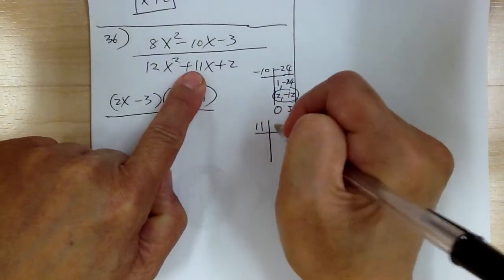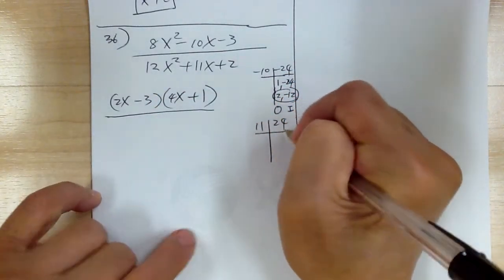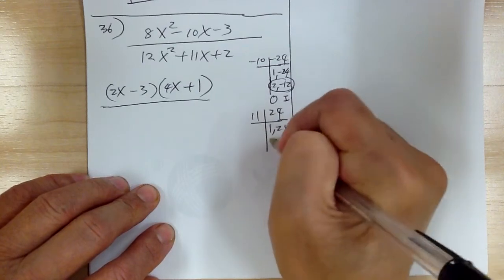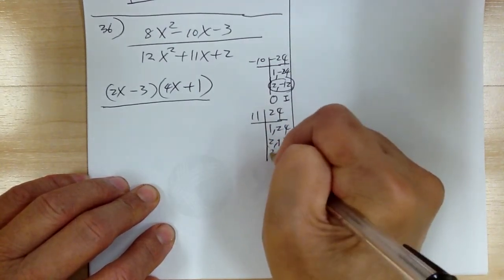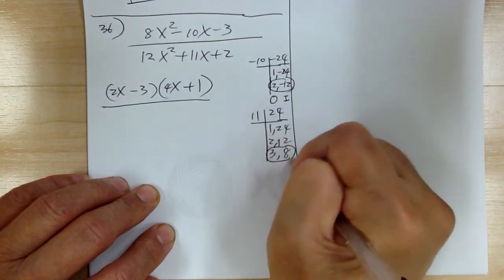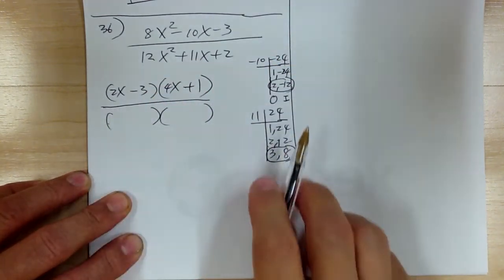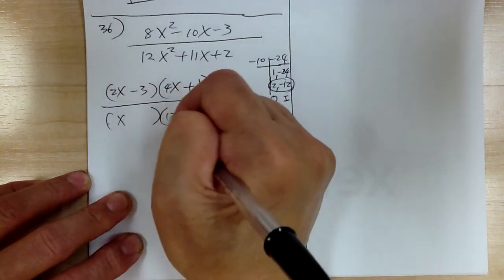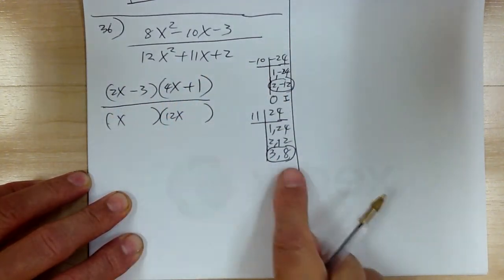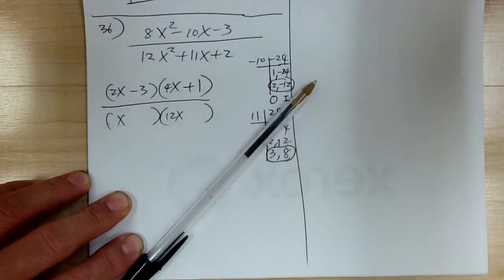Now on the bottom, I'm going to do the master product for the bottom. So it would be 11 and 24. So 1 comma 24, 2 comma 12, 3 comma 8, and that's it. Again, if you try x and 12x, it's not going to work because none of this is a multiple of 12. So you have to go to the next one.